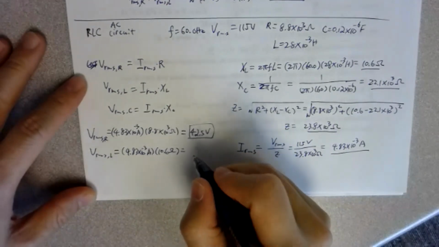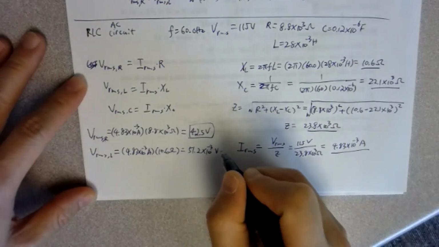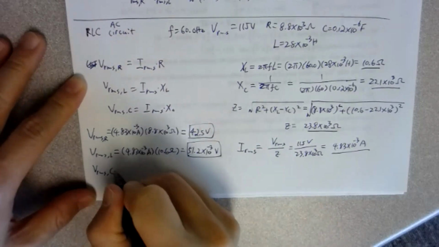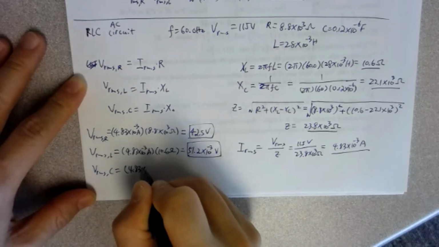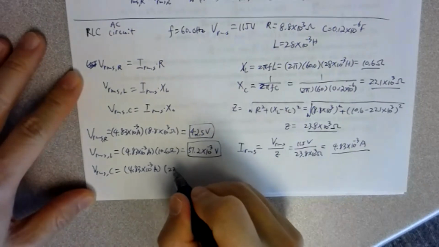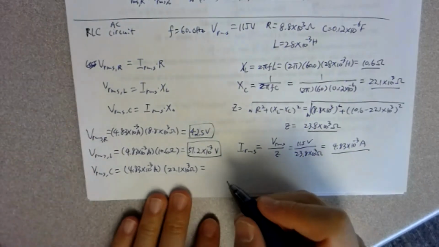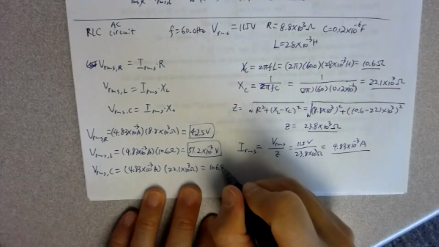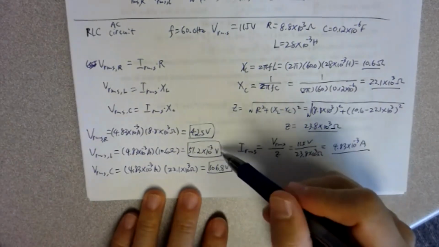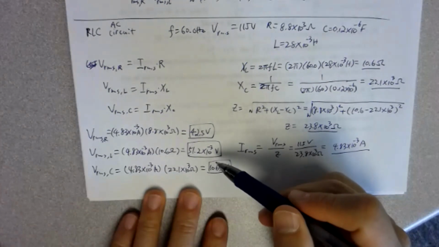So that gives you 51.2 times 10 to the minus 3 volts. On the capacitor, again, IRMS times XC, that 22.1 times 10 to the third ohms. So that gives you 106.8 volts.